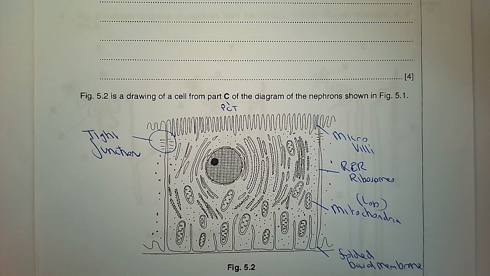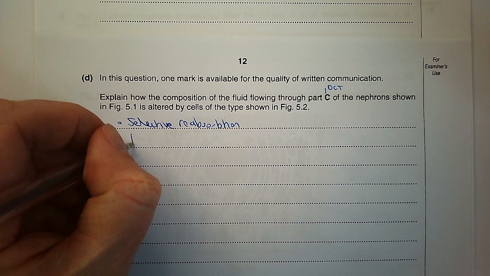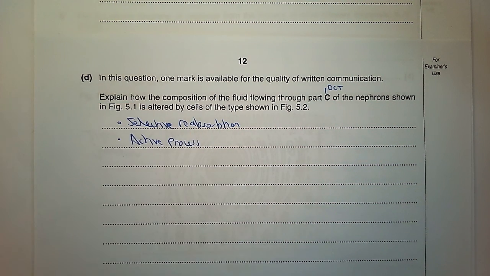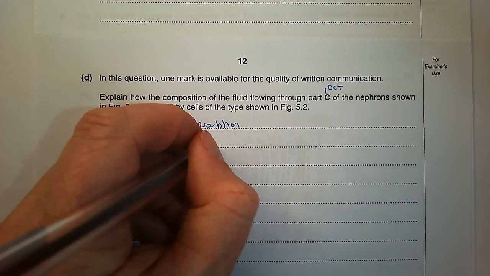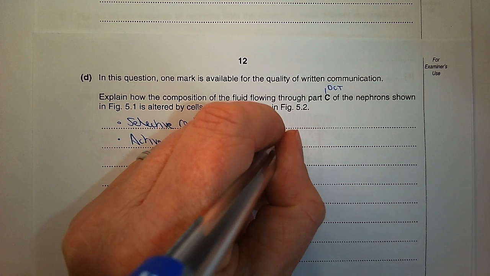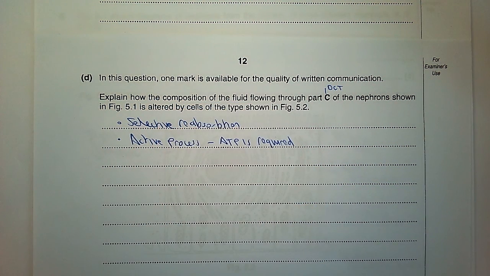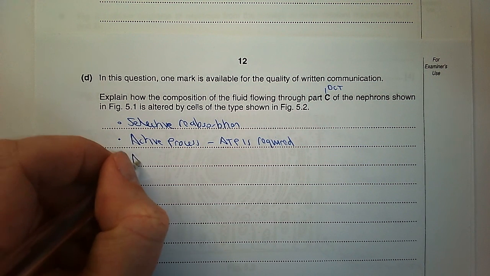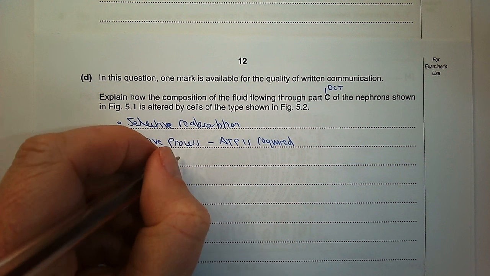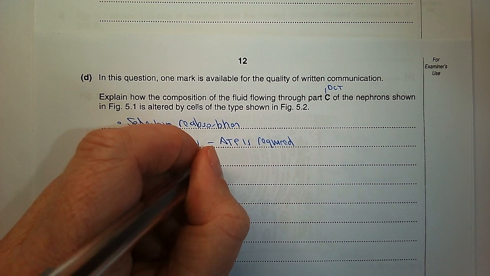We know, and again look at the cell, we can see that it's got lots of mitochondria, that this selective reabsorption is an active process. So ATP is required. And that ATP is from mitochondria.